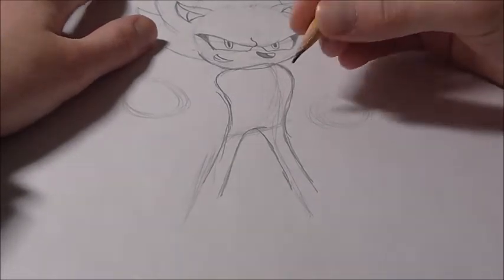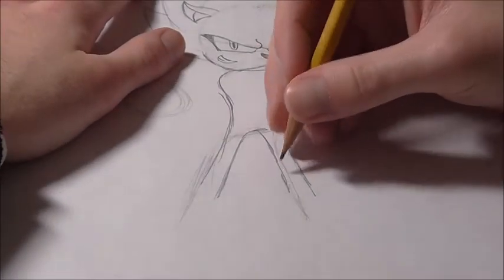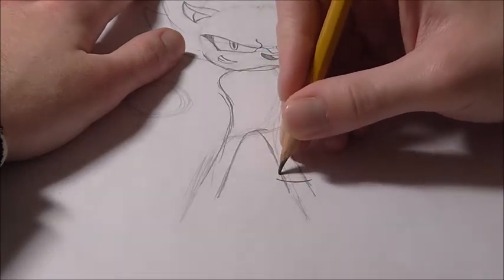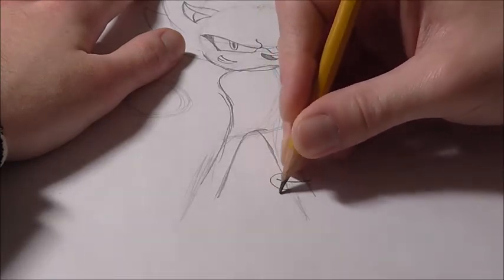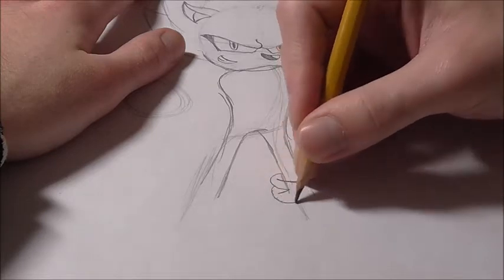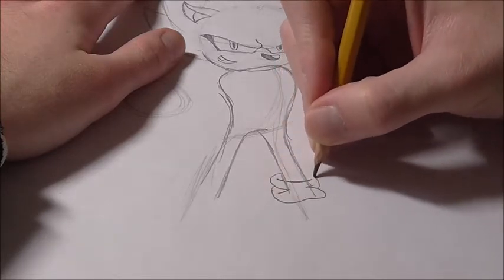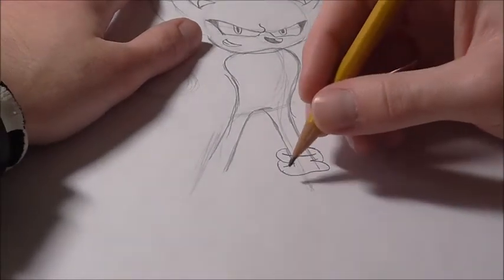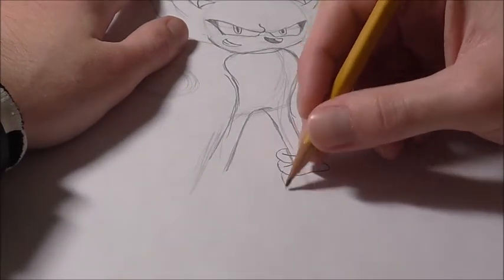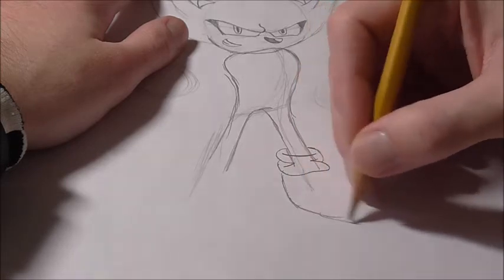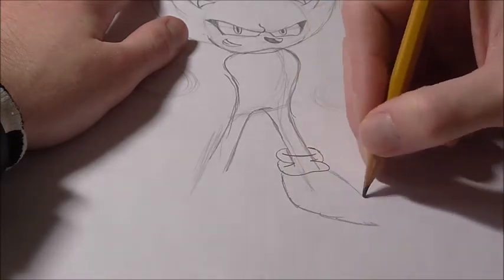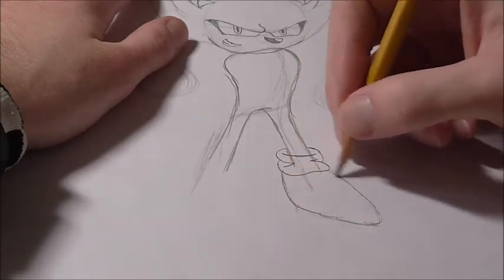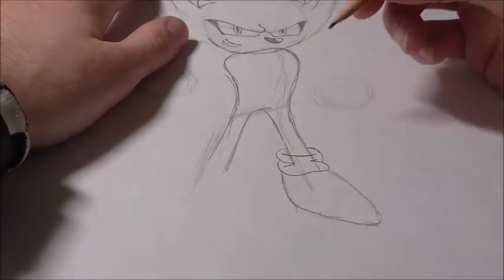And then I guess we can just jump into his shoes since his shoes are really basic. Basically what you do is you draw a curved line here. And then a curved line going down and a check mark. Going around, check mark. And then curve it around, that's his sock. And then his shoe, you just kind of draw a shoe shape. It's kind of like a rounded triangle, like right triangle, but more rounded.